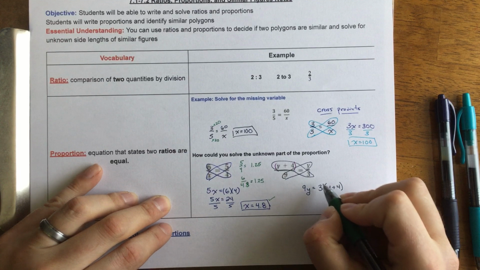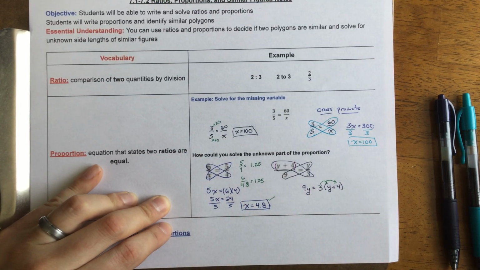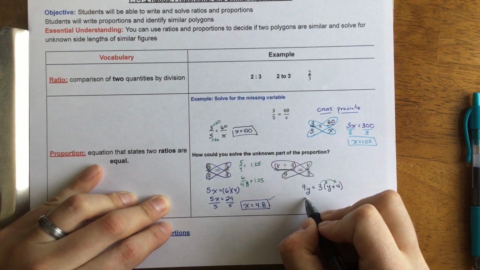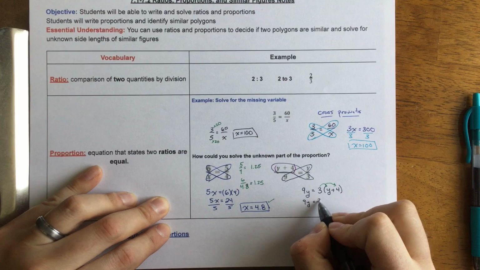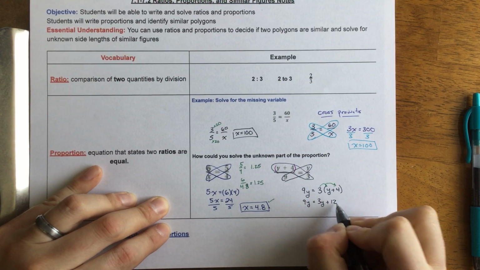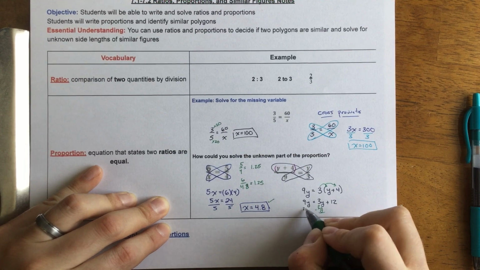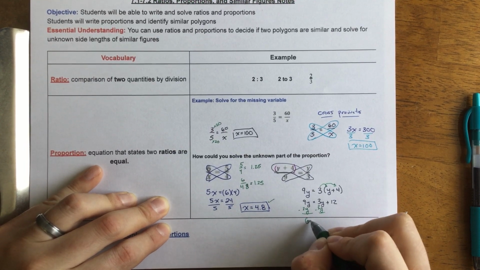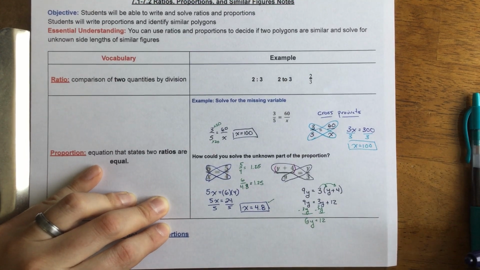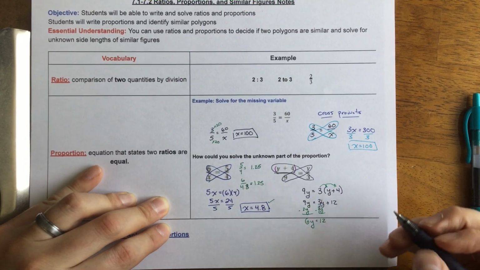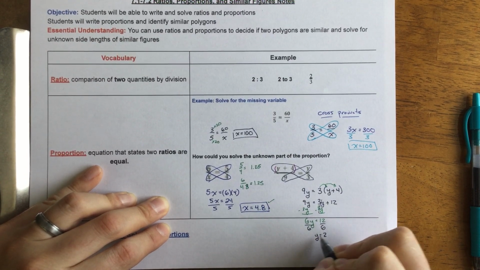So I'm going to distribute the 3. This will become 9y equals 3y plus 12. I'm going to subtract 3y to get 6y equals 12. Sorry for the changing color there. Divide by 6 on both sides, y equals 2.